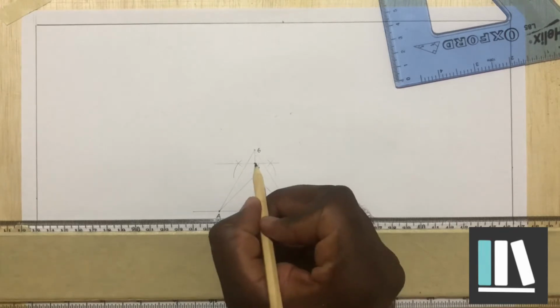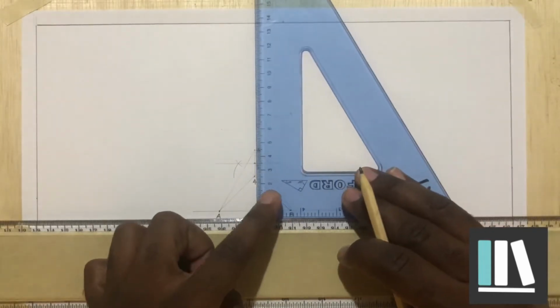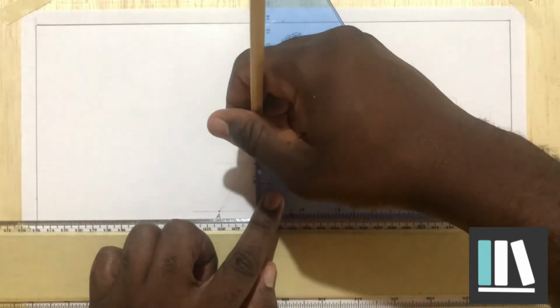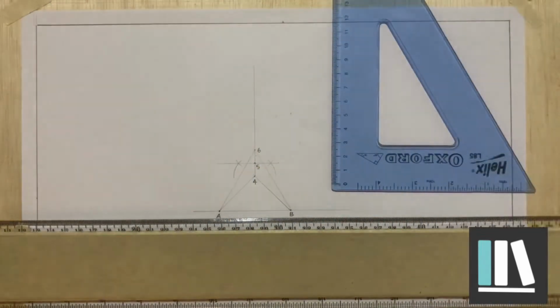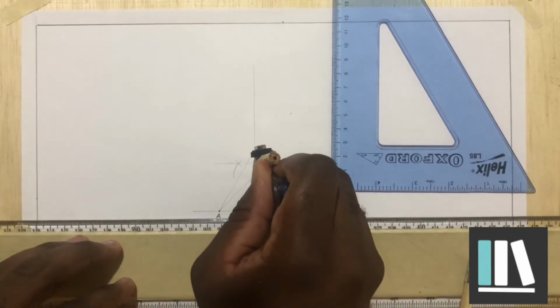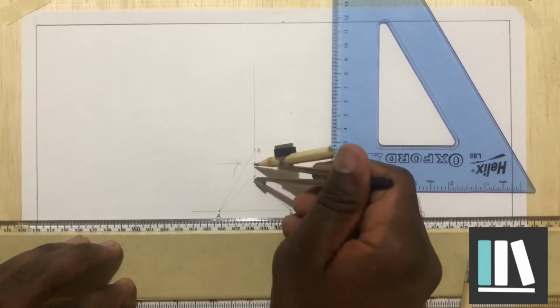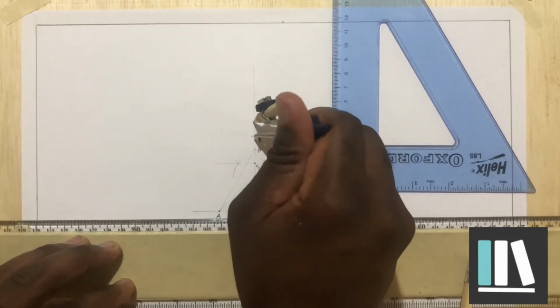Alright, this point was used as the center of the circle that was used to draw the pentagon. And that circle was a circle that was circumscribed around the pentagon. And by now you should know what a circumscribed circle is. Now I'm going to extend this line and basically open the compass from 4 to 5 and cut from 6. So I'm opening the compass this distance, which is the same as this distance, and I'm swinging arcs going up.